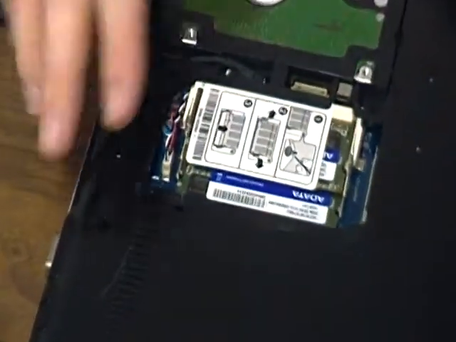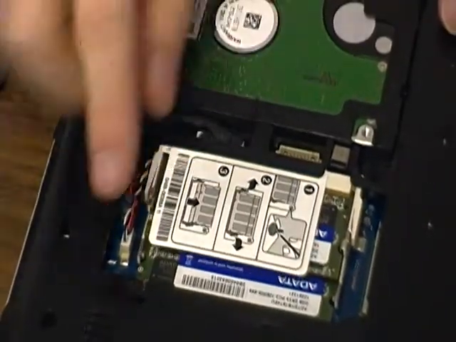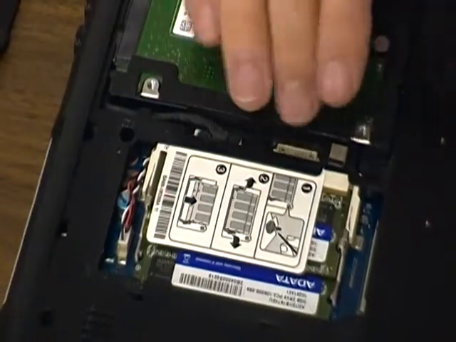Here we can see that this compartment houses the hard drive as well as the memory. For this, we will simply be concerned about the memory.